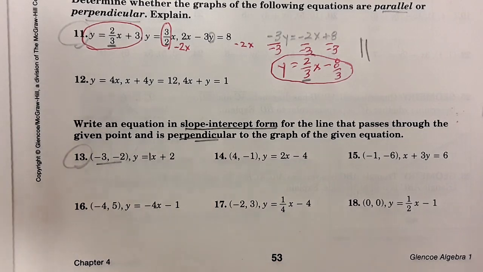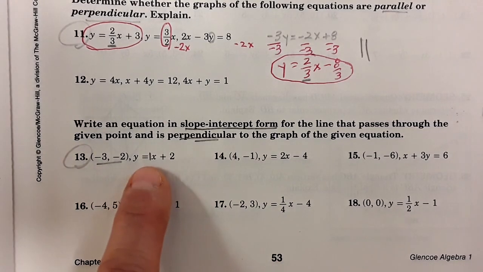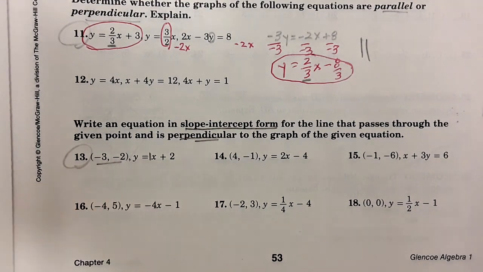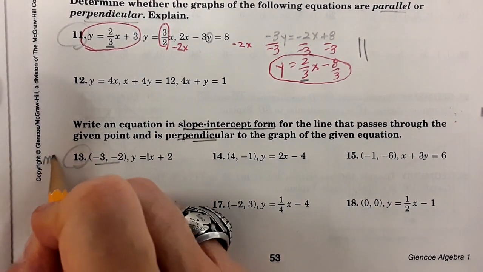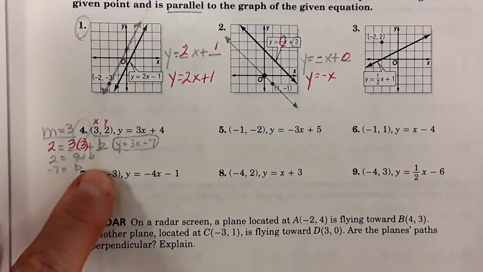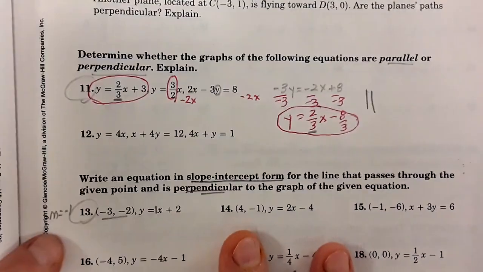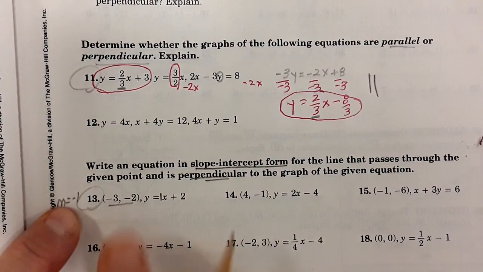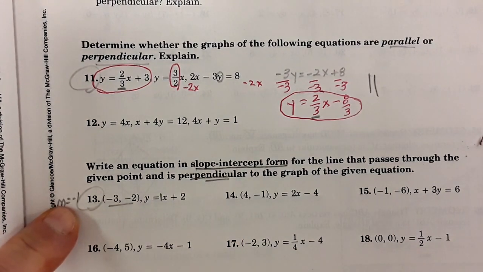It's the negative reciprocal, right? What's the negative reciprocal of 1? Negative 1, isn't it? So I take my slope, m equals negative 1, and I do the same thing I did up here. I got a point and a slope. How many of you now are going to use the point-slope form?